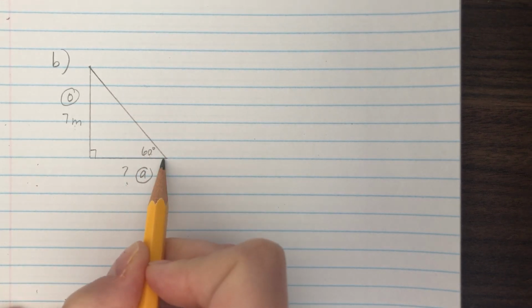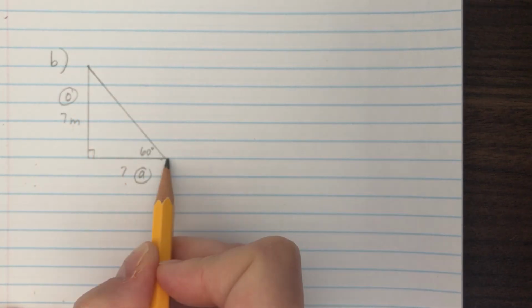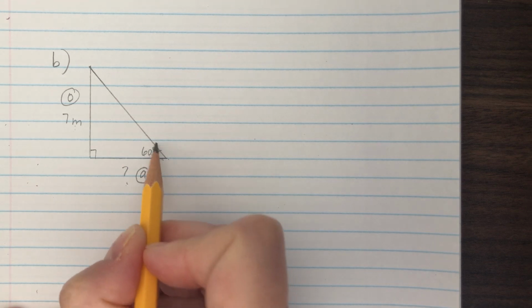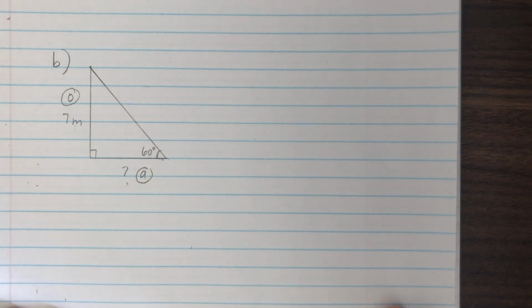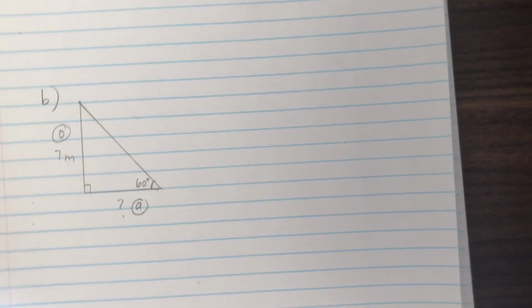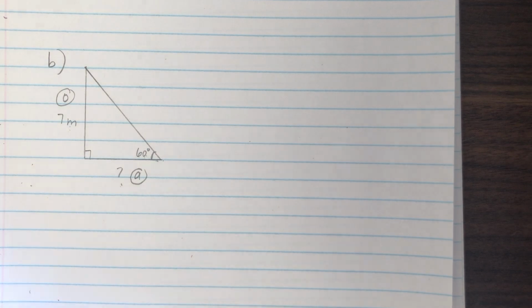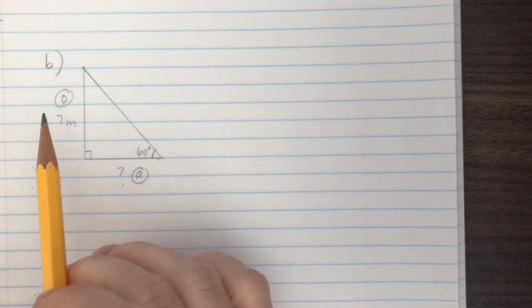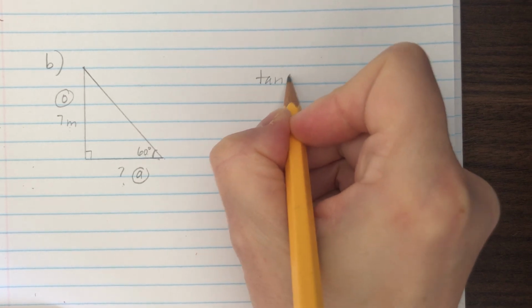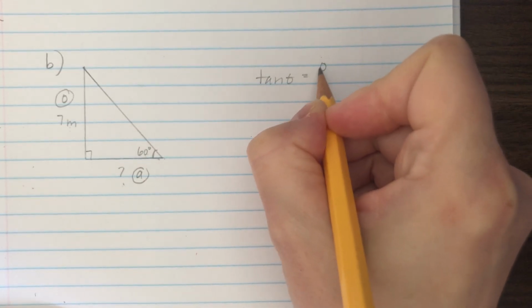Remember, the adjacent side here and your hypotenuse, which is the longest side across from the 90-degree angle, form the angle that you're using in your calculations. Next step is to select the primary trig ratio, and that ratio is going to be the tangent ratio, because it's the ratio of the opposite side and the adjacent. So tangent theta is equal to opposite over adjacent.